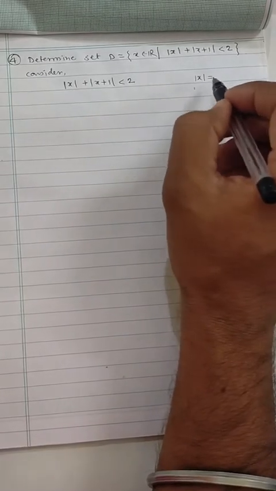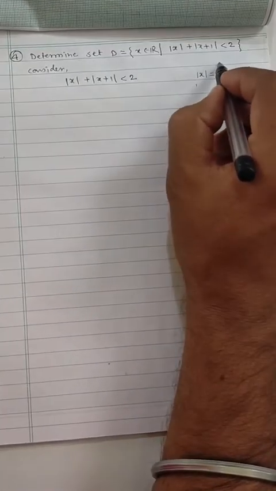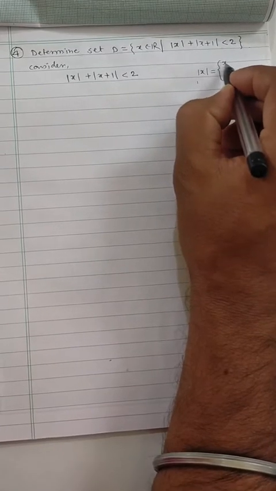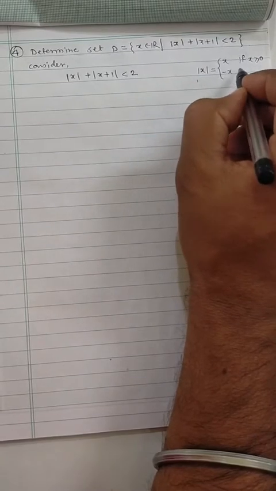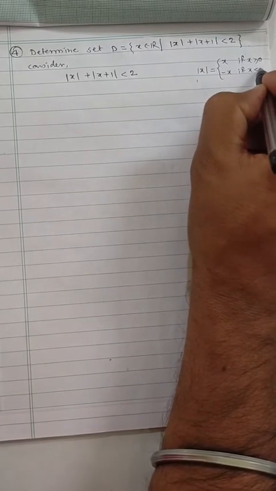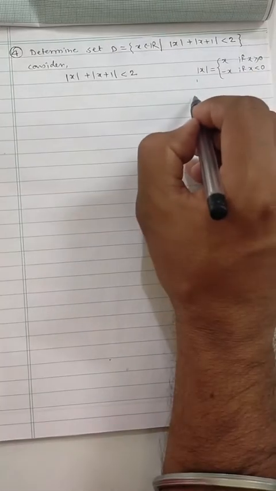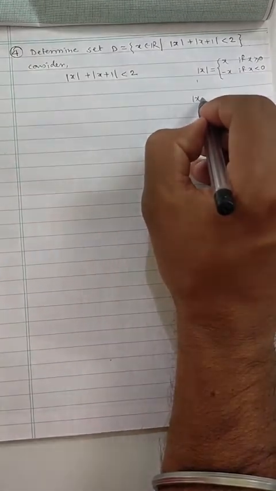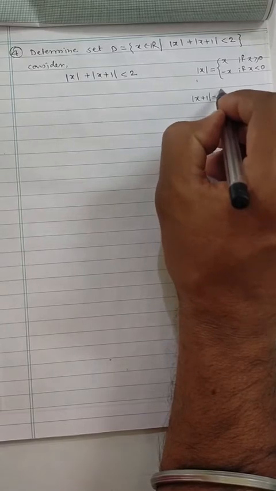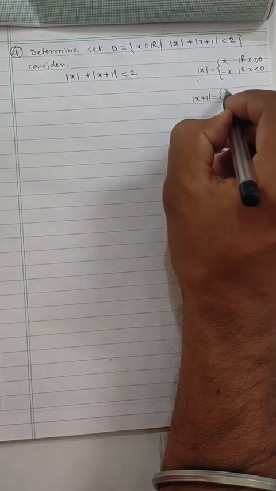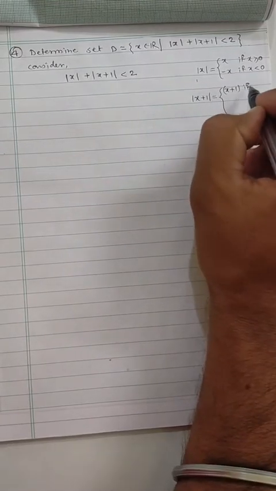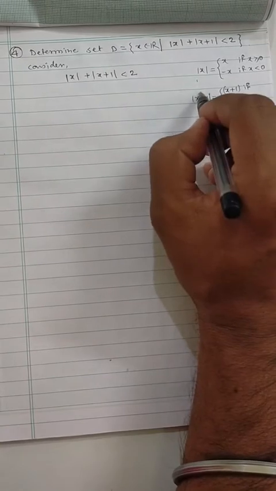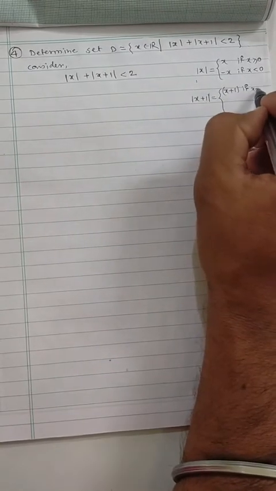So according to the definition of absolute value, absolute value of x will be plus x if x is greater or equal 0, and it will be minus x if x is less than 0, right? Similarly, what can be the definition of absolute value of x plus 1? So it will be the positive value of x plus 1 if this quantity is positive, if x plus 1 is greater or equal 0, right?